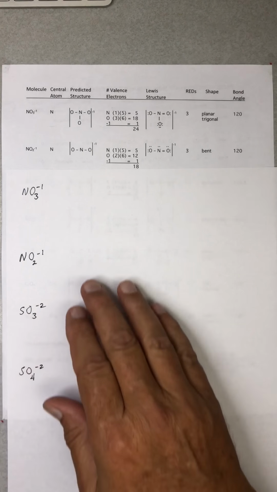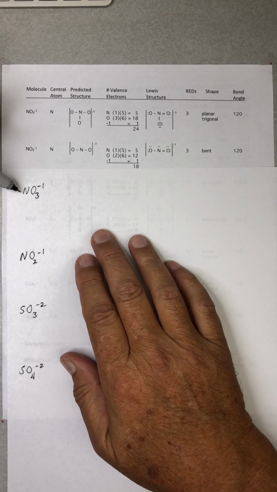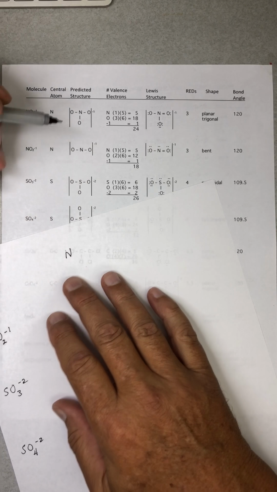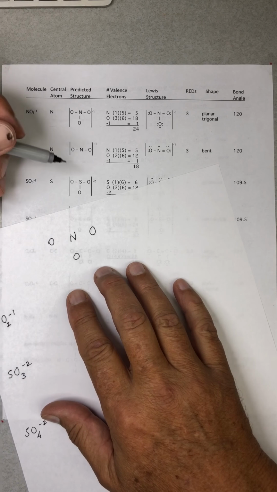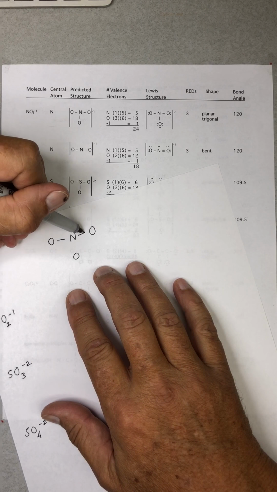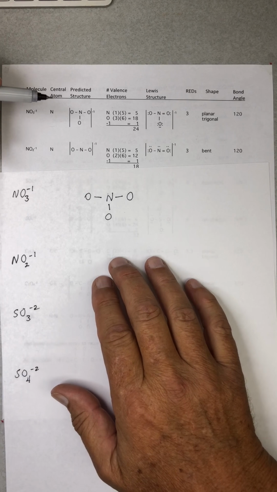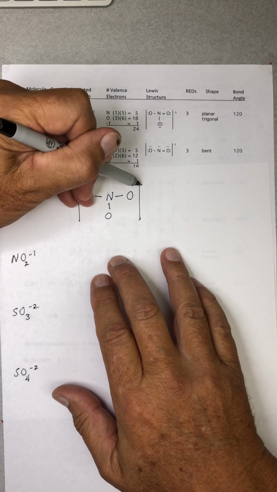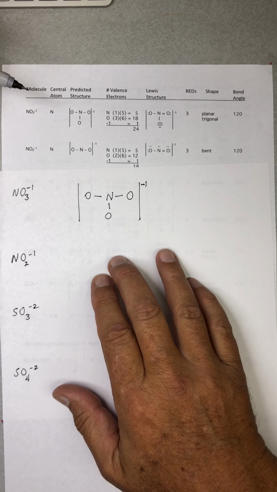So now we're going to look at nitrite ion. So I'm looking at this, and we use the same methodology, even though it's a polyatomic ion. The center atom would be nitrogen. So nitrogen surrounded by 3 oxygens. They're all going to be covalently bonded because they're all nonmetals. And then, to keep track of all the charges and all the electrons, I'm going to put this in brackets so I can make sure I don't lose track of that -1 charge. So this is what I would predict.